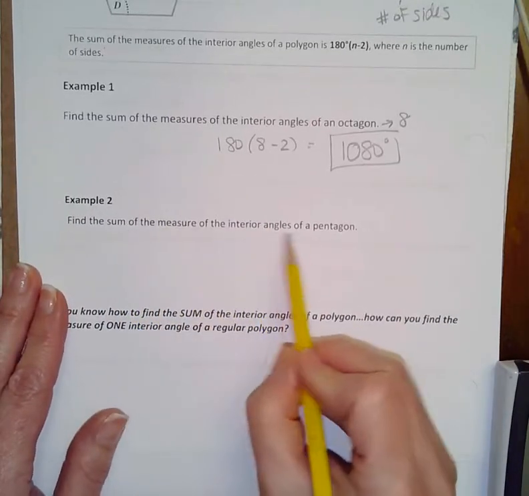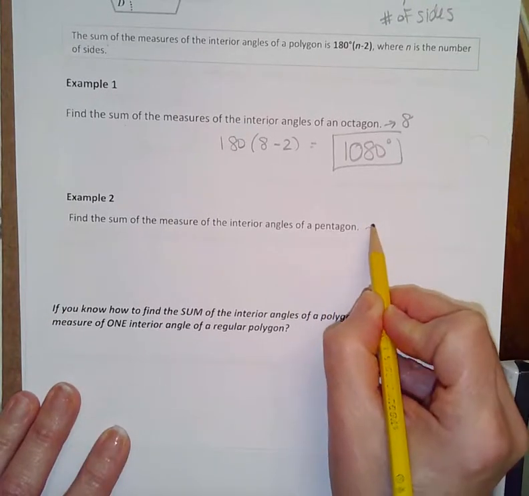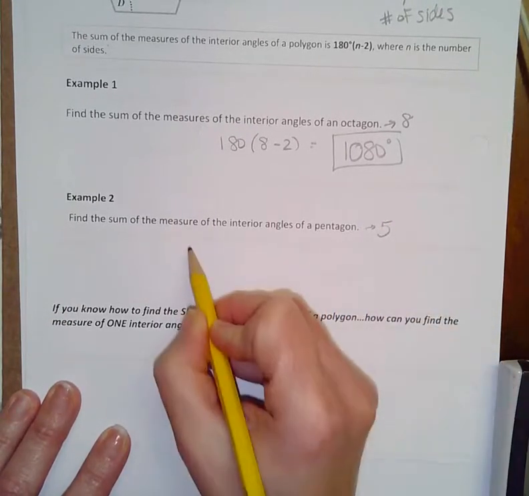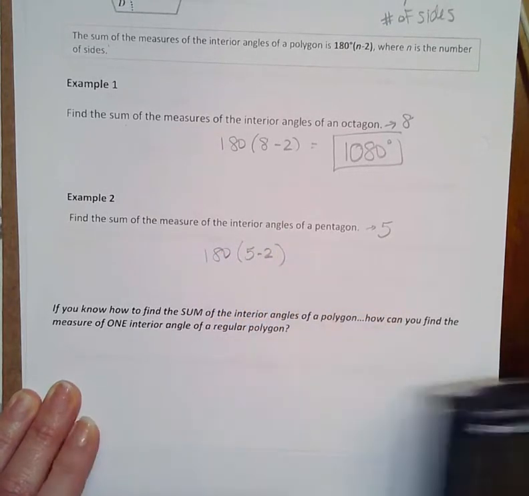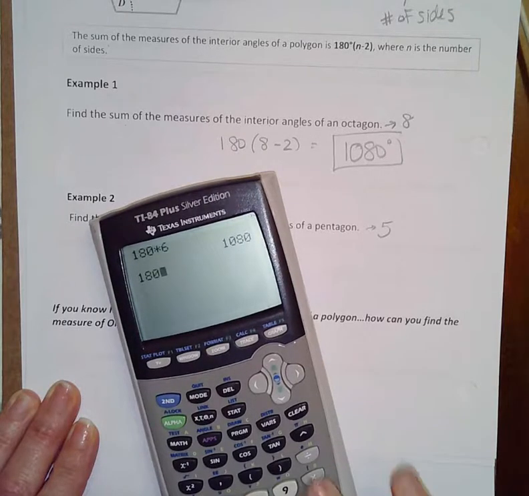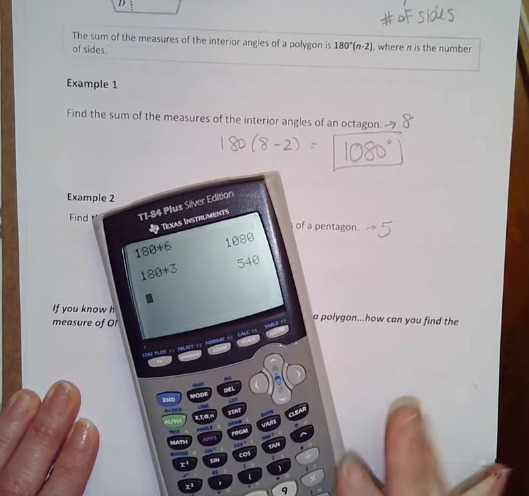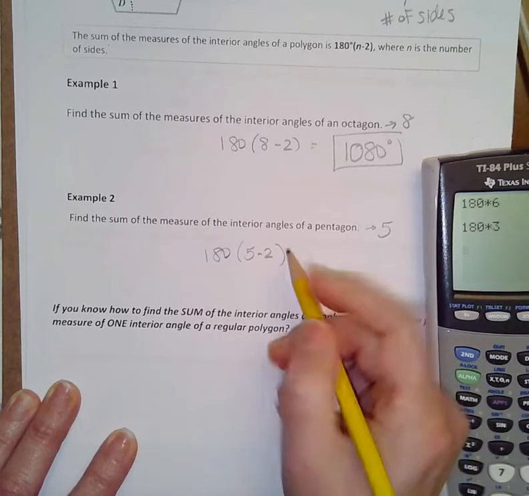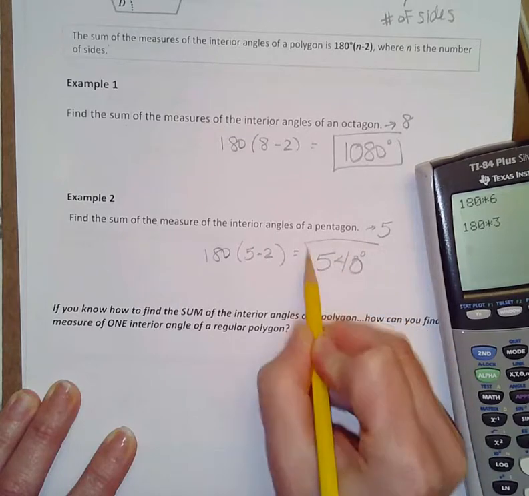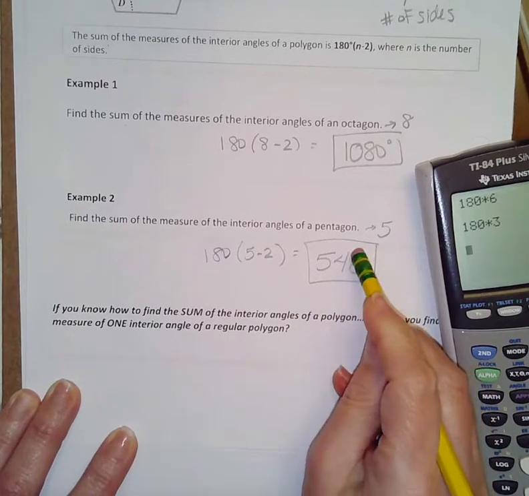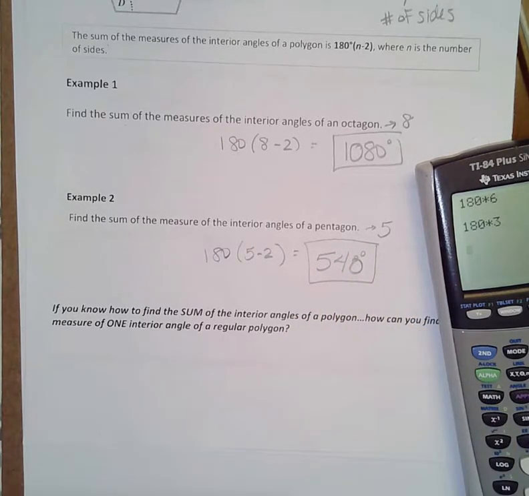Number 2. What's the sum of the interior angles of a pentagon? Well, of course, we know that's 5 sides. So 180 times 5 minus 2. 180 times 5 minus 2 is 3. I just do the baby math in my head. 540. There we go. So then we want to move on to that last thing that they're saying on this page.